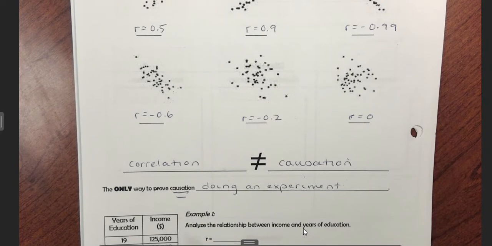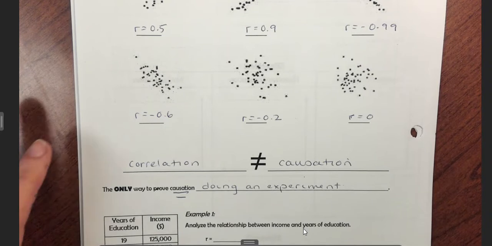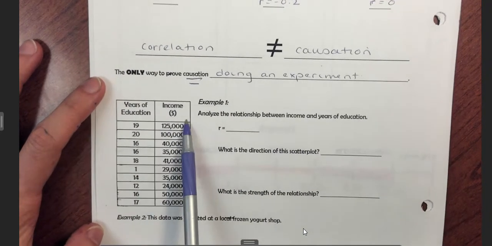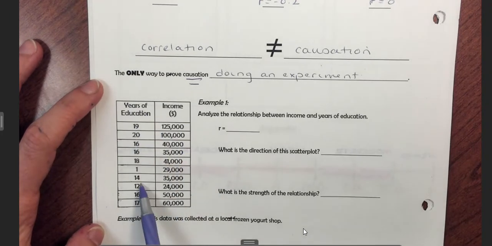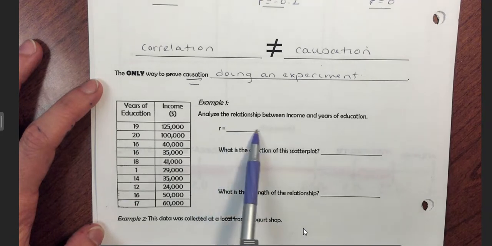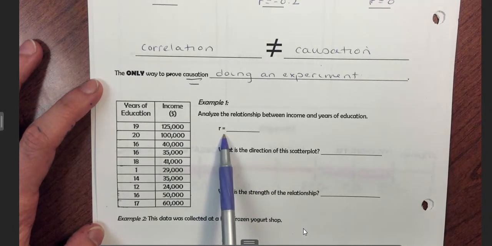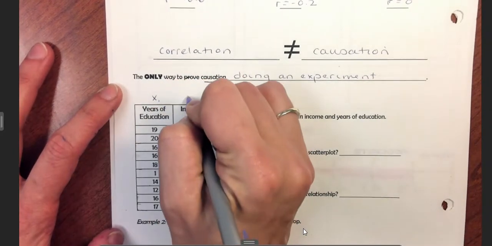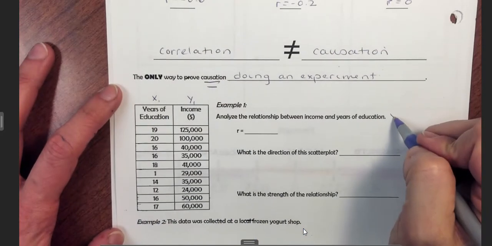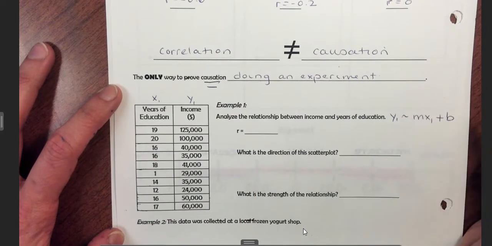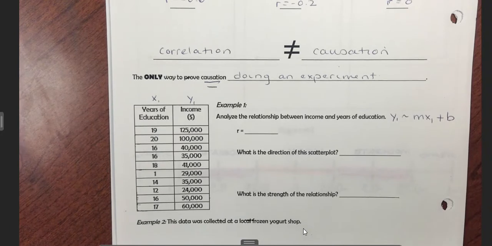Okay, so now that we have a general understanding of how correlation coefficient works, let's look at a couple examples. So in this one, we're comparing years of education to income. So how many years someone had schooling and what their income was. So the first thing we want to do is find the correlation coefficient. And if you remember, what we did was we went to Desmos, we typed this into a table, and then we did y1 tilde mx1 plus b. So let's do that real fast.